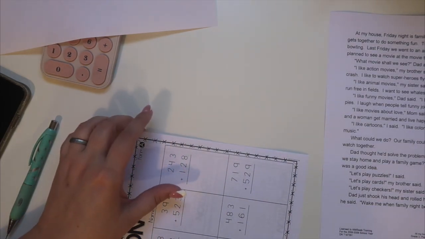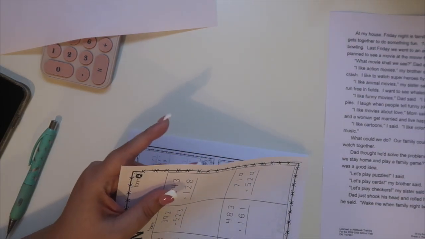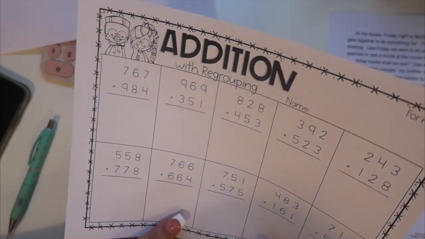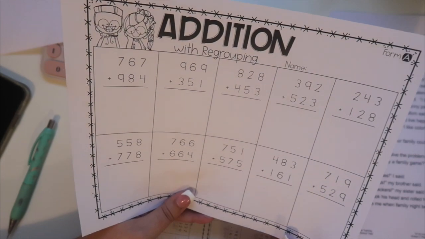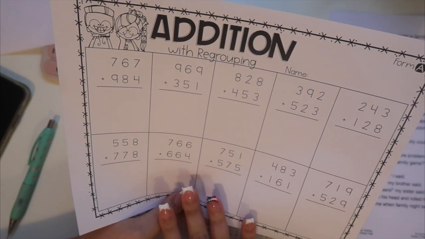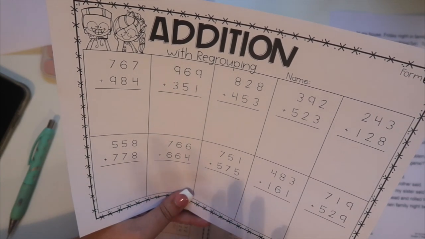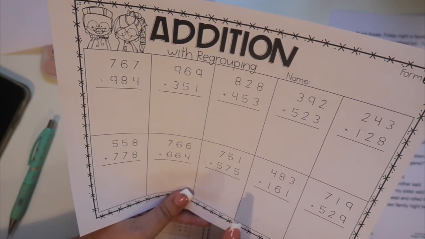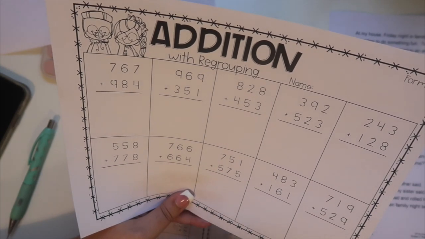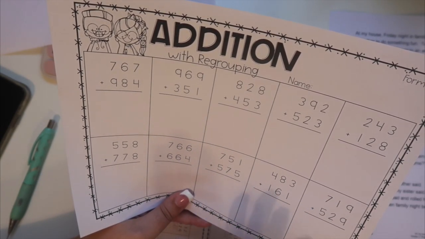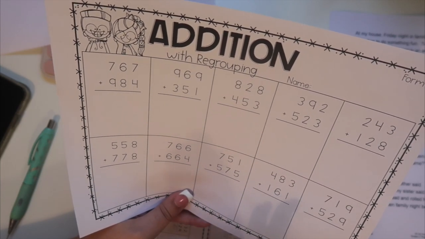Just to show you the math side, I am going to have him do addition with regrouping, 3-digit by 3-digit. And okay, you guys, I use the Primary Gal. This is the Primary Gal stuff, and I've used her stuff for my math progress monitoring, this is my 3rd year now. She's changed it. She updated it, and I was so lucky because I've already purchased it, I get her updated stuff.